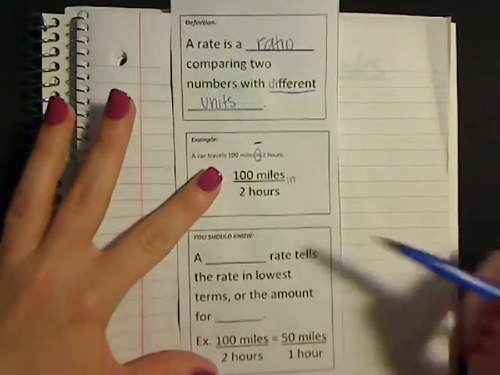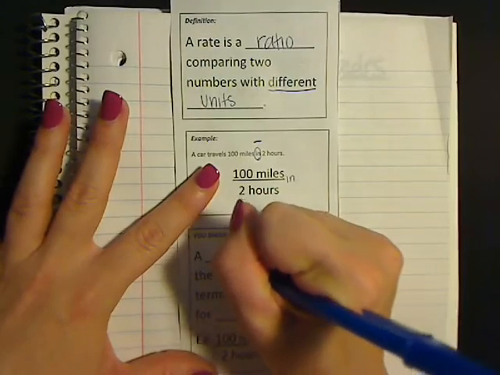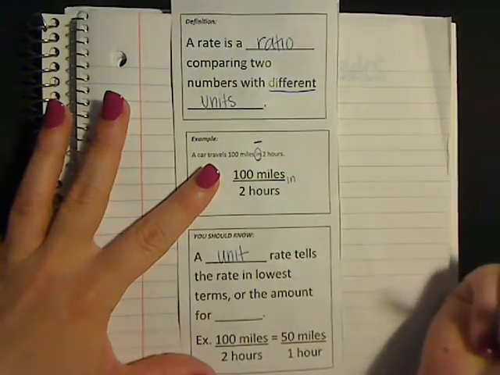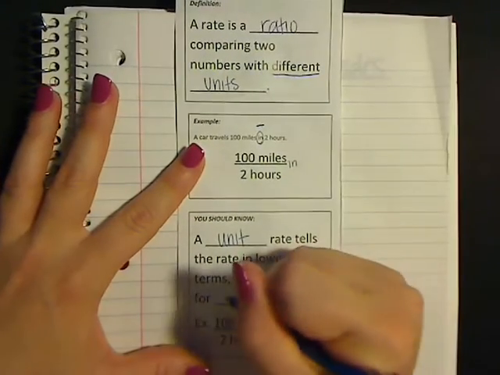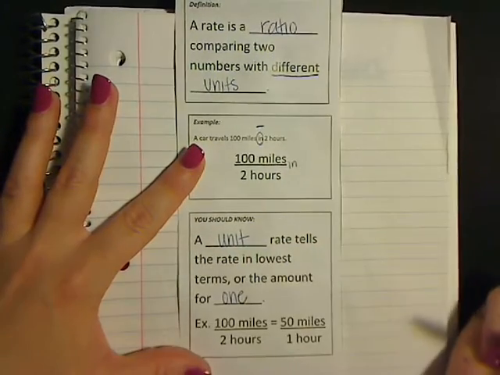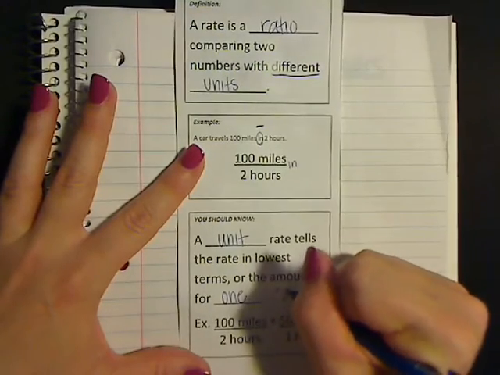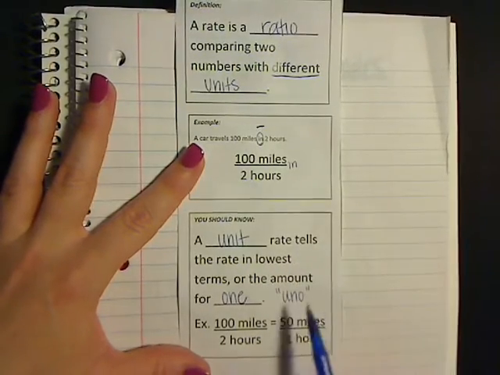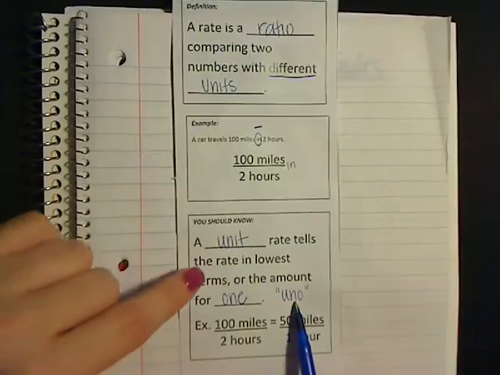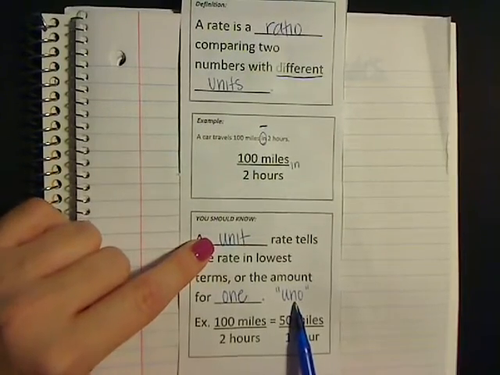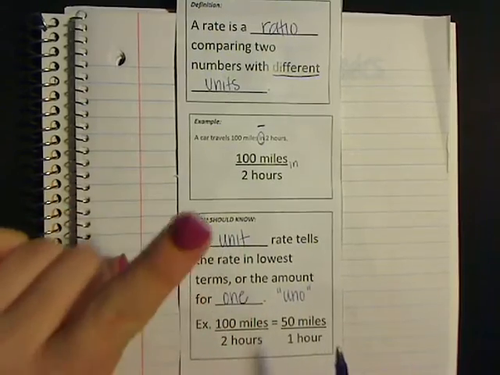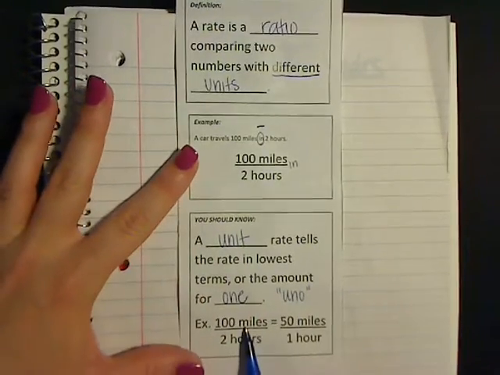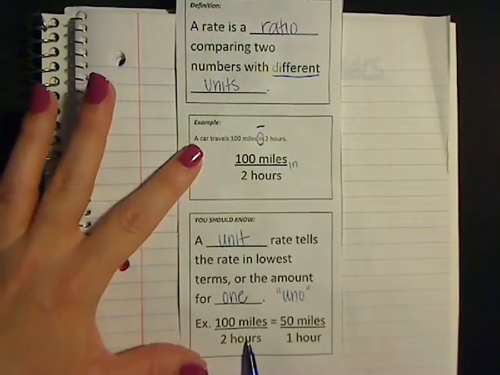Okay? You should know that a unit rate tells the rate in lowest terms, or the amount for 1. I think of the word uno, which we all know in Spanish means 1. Uno and unit are very similar. Okay? So a unit rate, I think of uno for every 1. Okay? So for example, 100 miles in 2 hours.